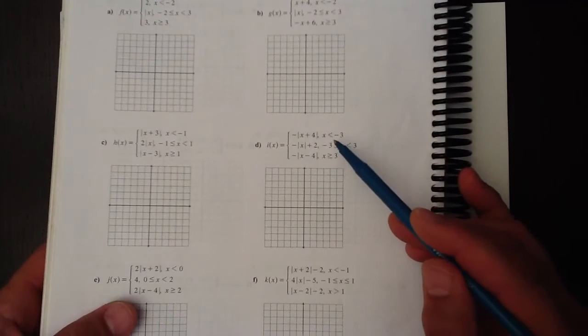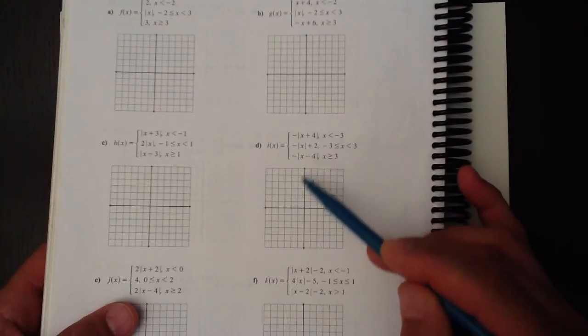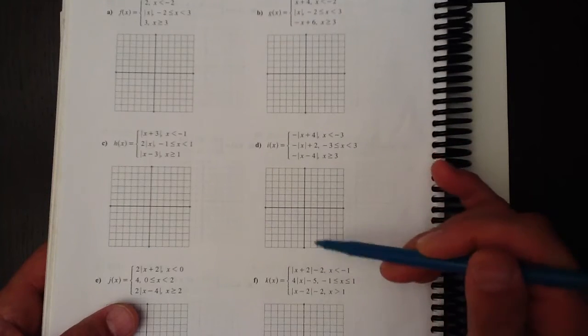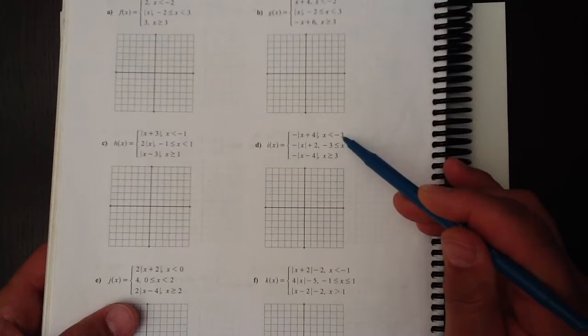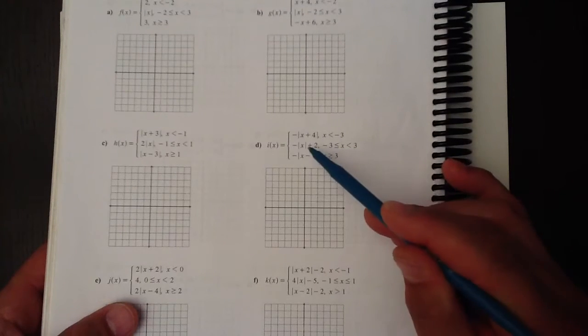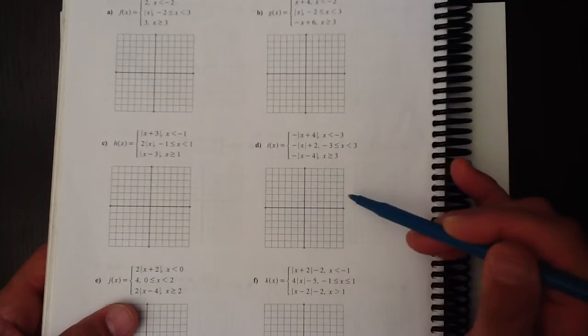But what this is doing is dividing the horizontal into three different regions, really, where it's below -3, between -3 and 3, and above 3, and you have three different functions that apply within those three regions.